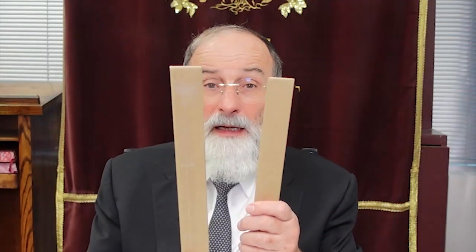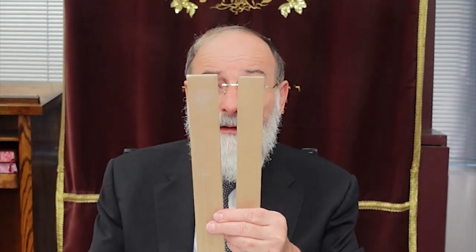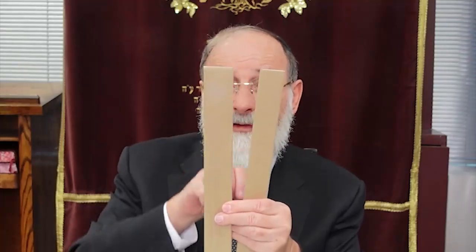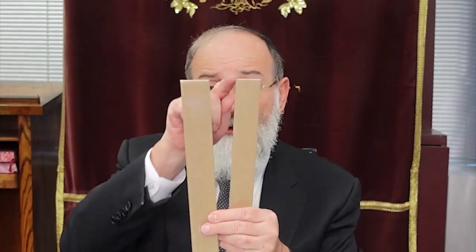He says it's not considered accessible because when you climb a ladder, you put your foot in the middle section and you hold on to each side. Well, if the middle section is straw, you can't put your weight on that straw. It won't hold your weight.